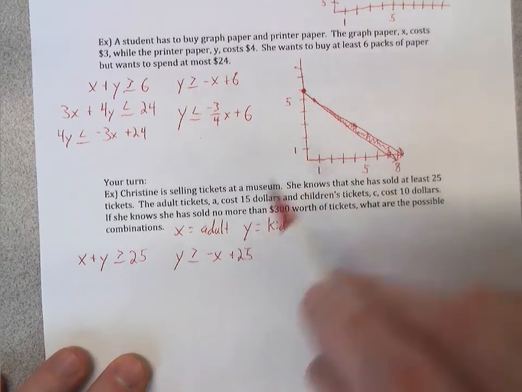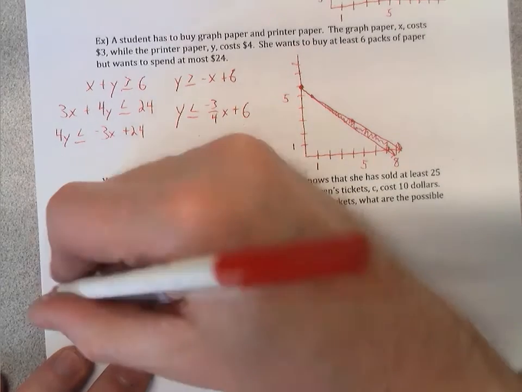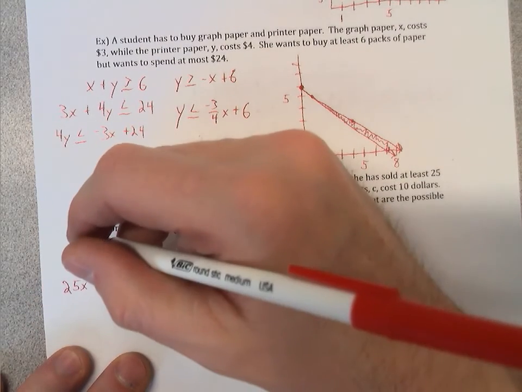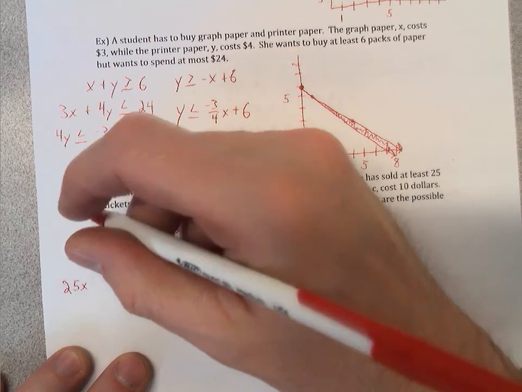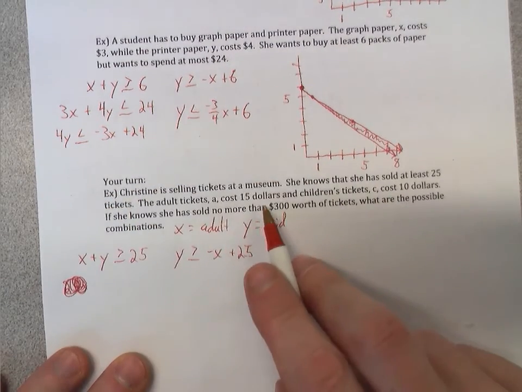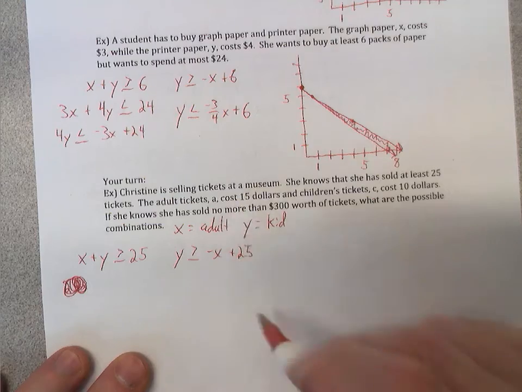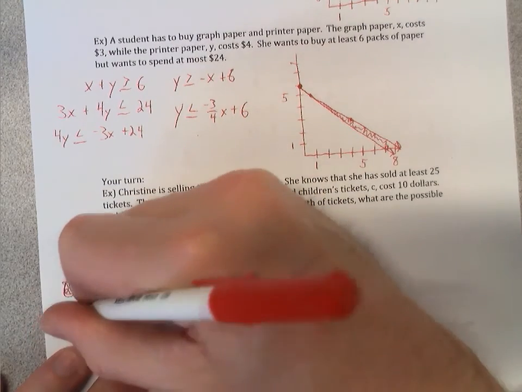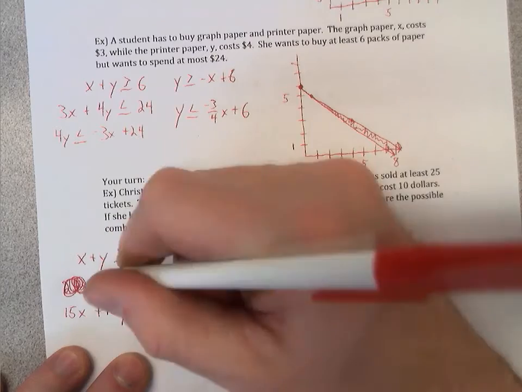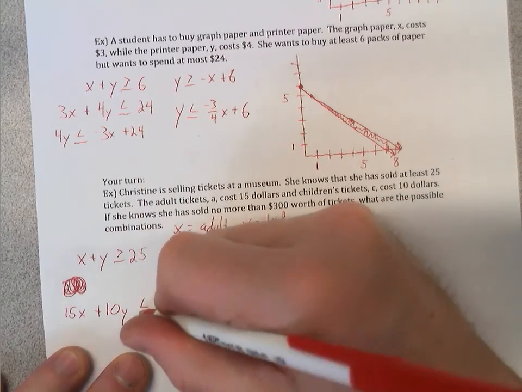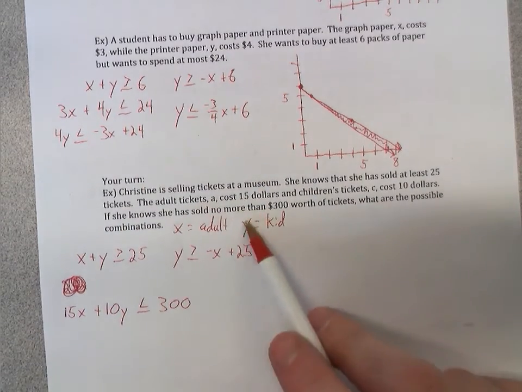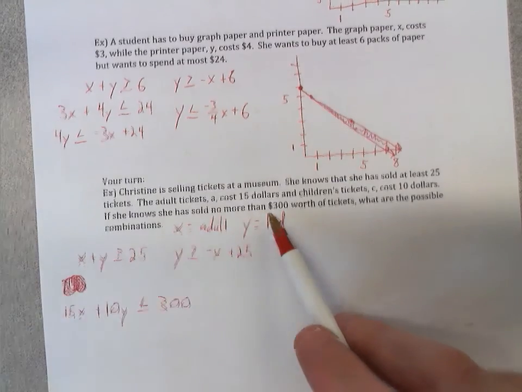So that's good. Sorry, wrong number that I'm looking at. We know that an adult ticket is $15, so 15x plus a children's ticket, 10y, has to be less than or equal to 300. Why? Because it says she sold no more than $300 worth of tickets.